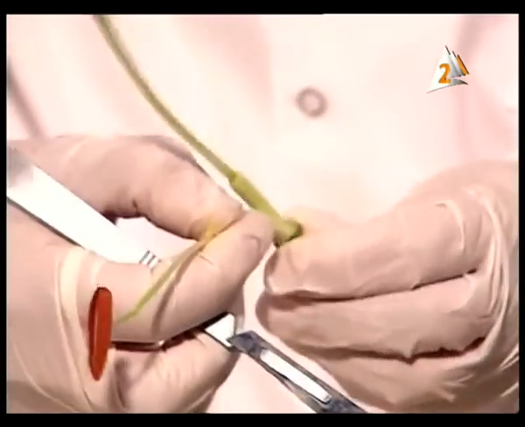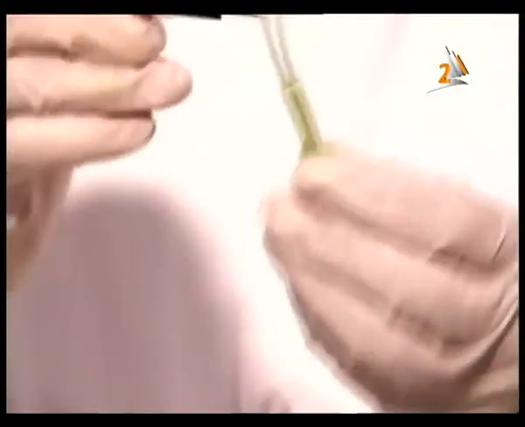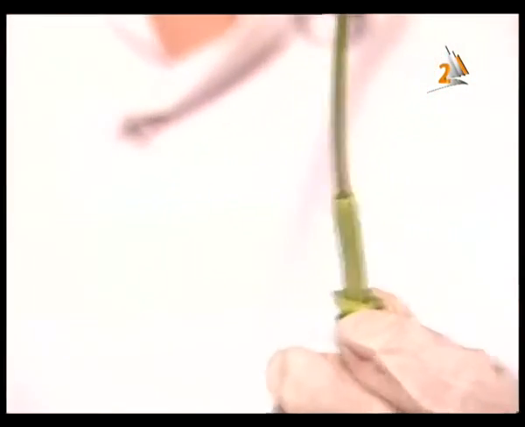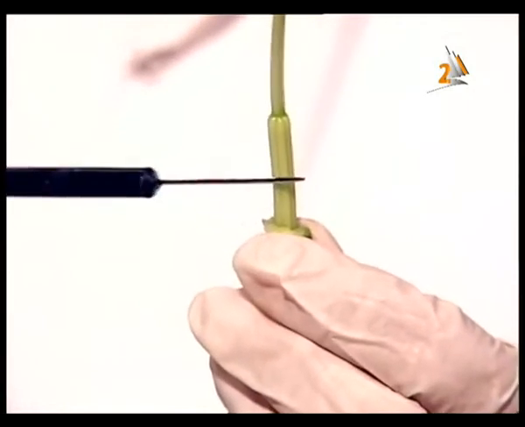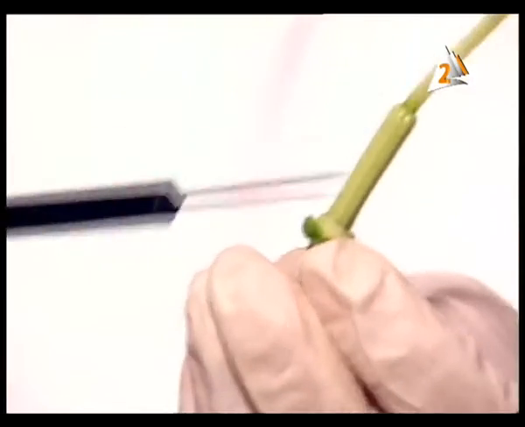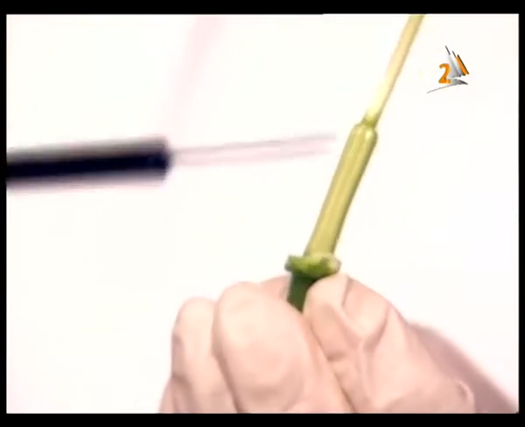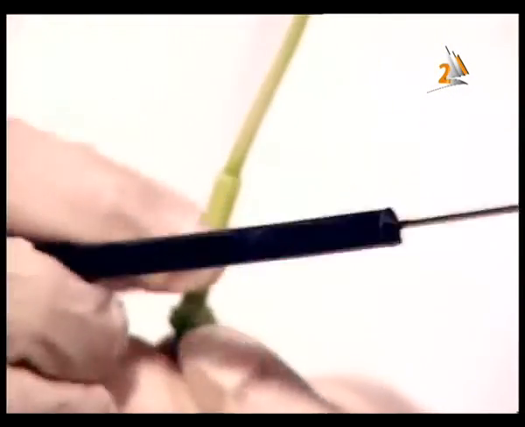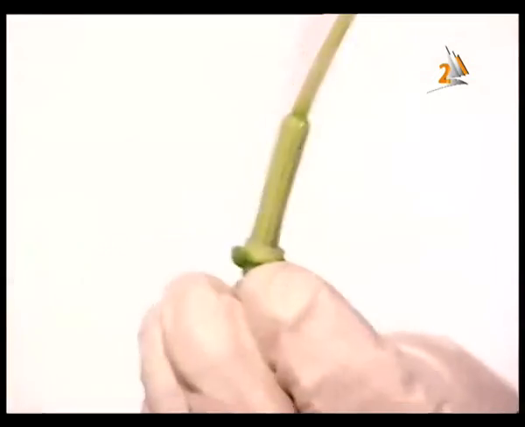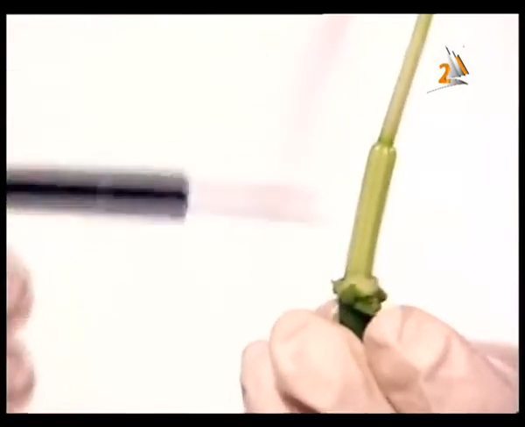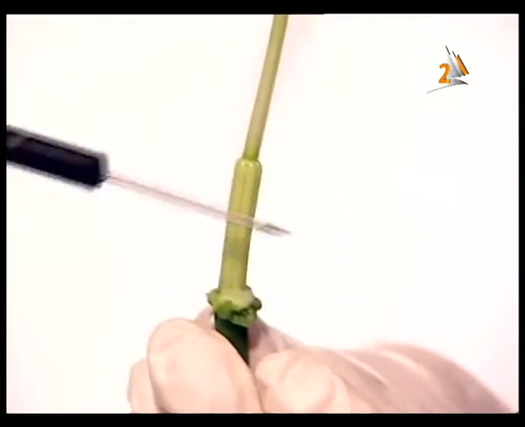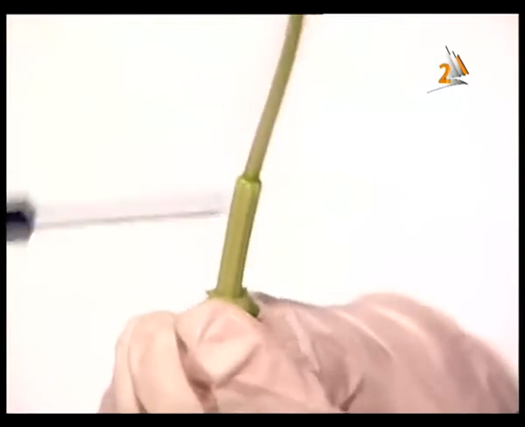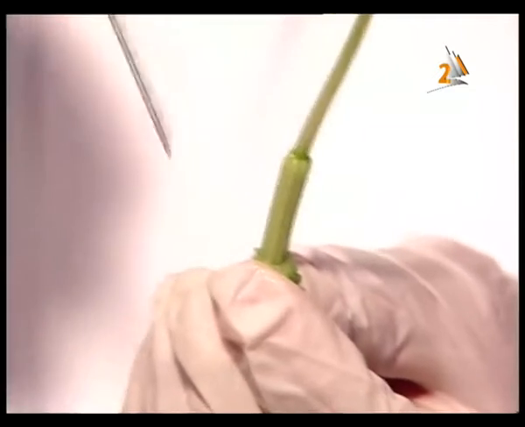That means it protects the second part of the flower, which are the sexual parts, the male and female organs inside it. The second important role is in pollination. It helps attract the insect to carry out pollination in these flowers.